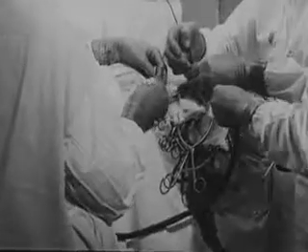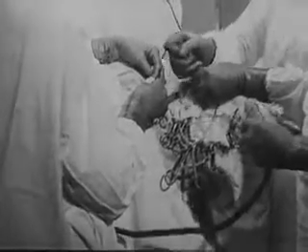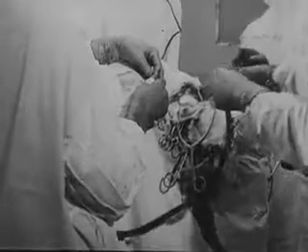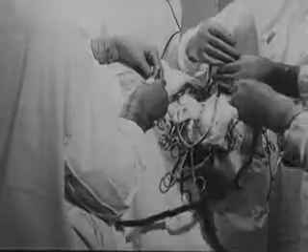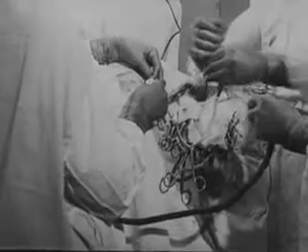Not only has the method proved a benefit to the patient and the anaesthetist in the protection it affords to the airway, it has considerably increased the scope of surgery in the region of the head and neck.